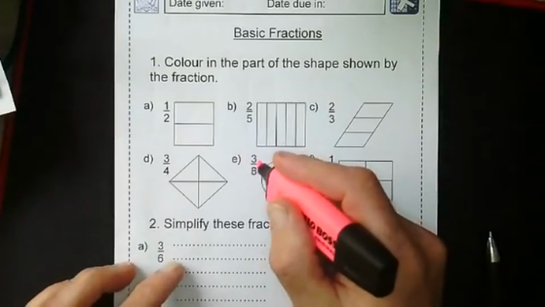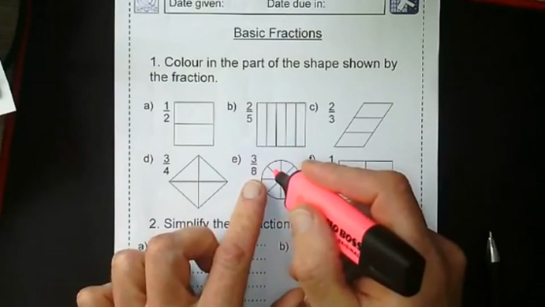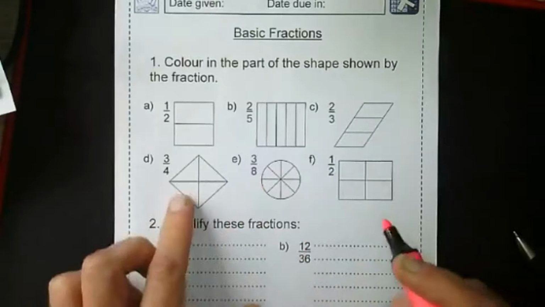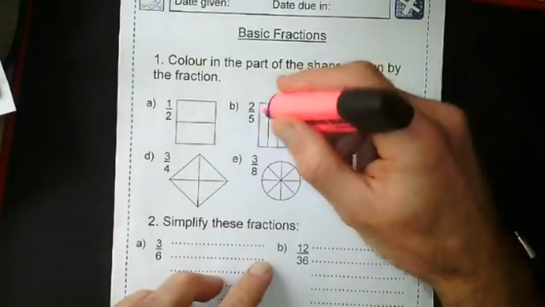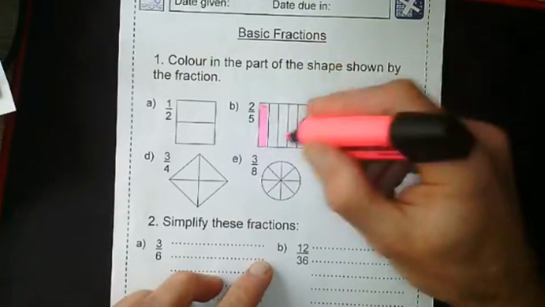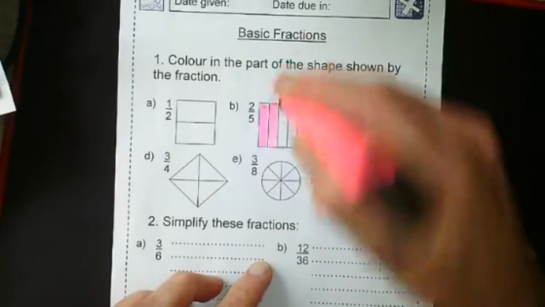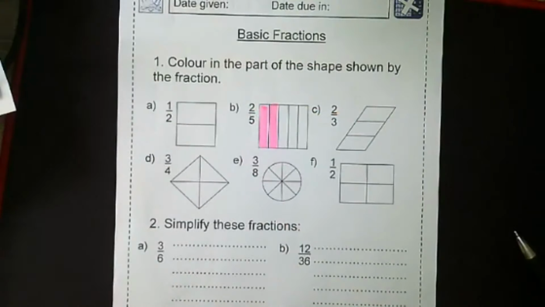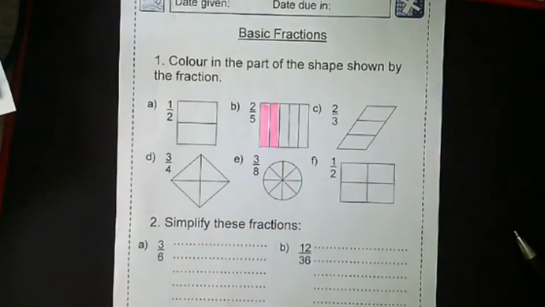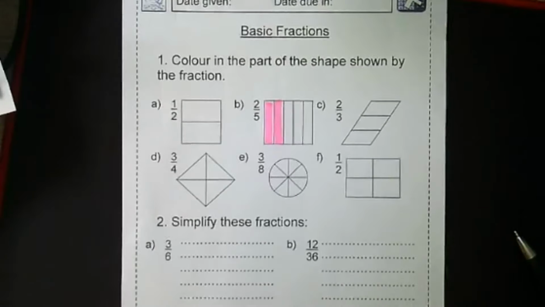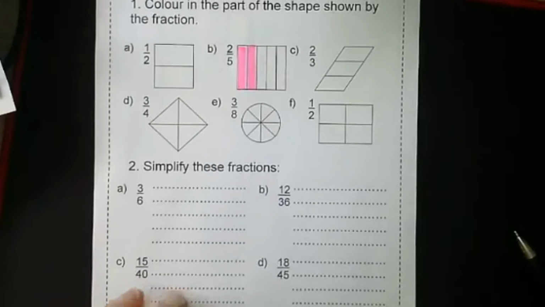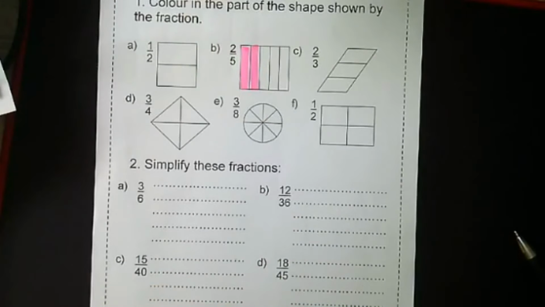So, not doing all of them, but we've done the pizza one, haven't we? So 2/5, we'll do that. So all I'm shading in is 2 parts out of 5. When I'm teaching, I'll often say, right, what's the number of parts not shaded? That'd be 3 parts out of 5. And 2 parts and 3 parts makes 5 parts out of 5. Brilliant. All good? Fantastic.